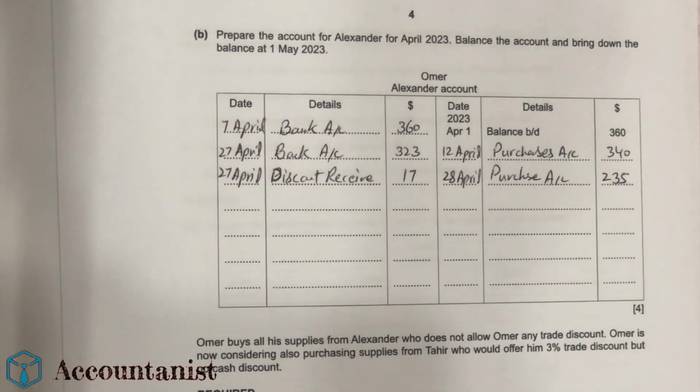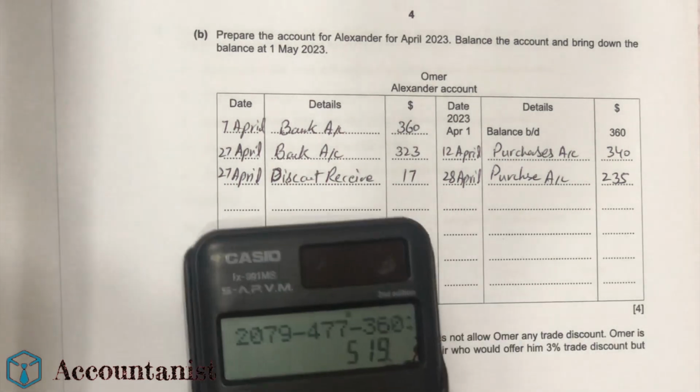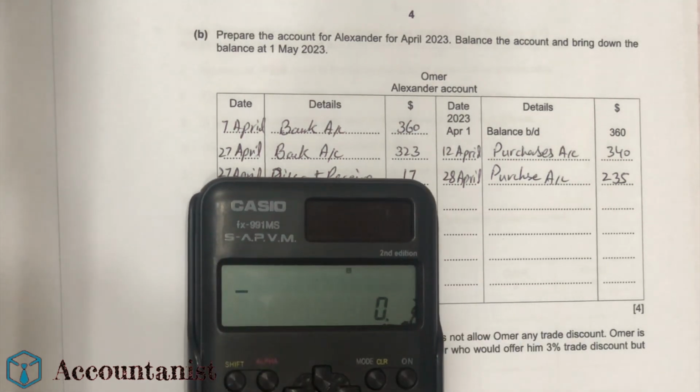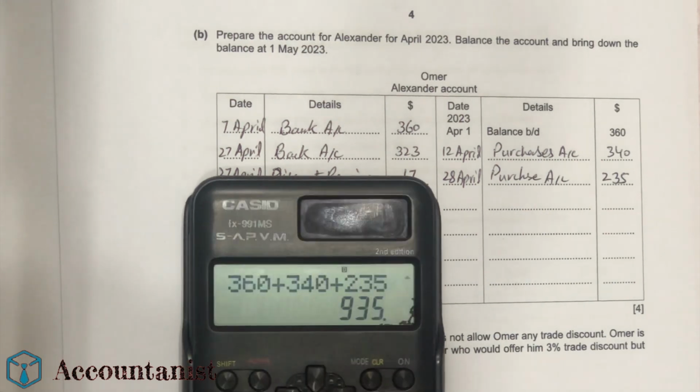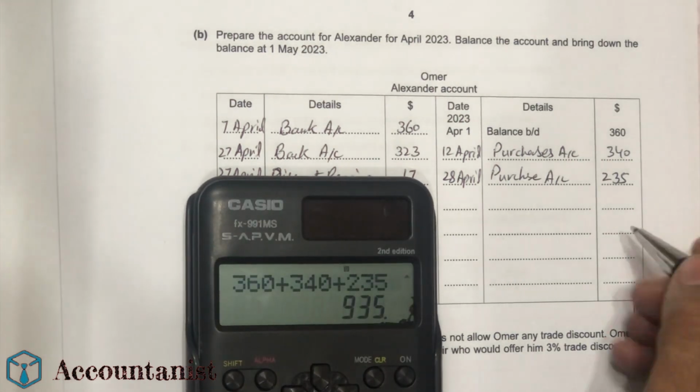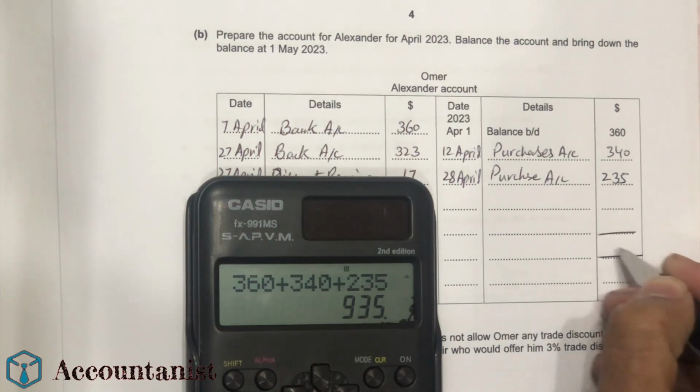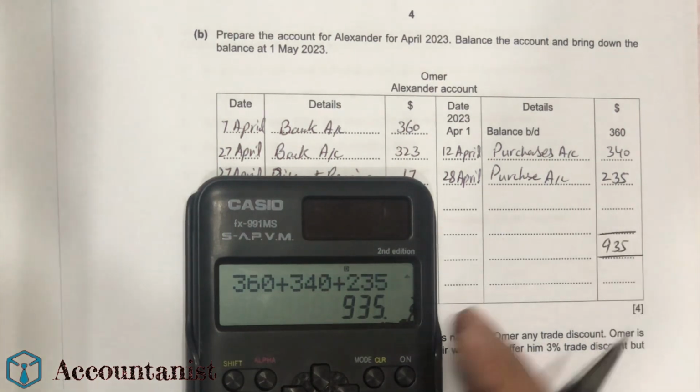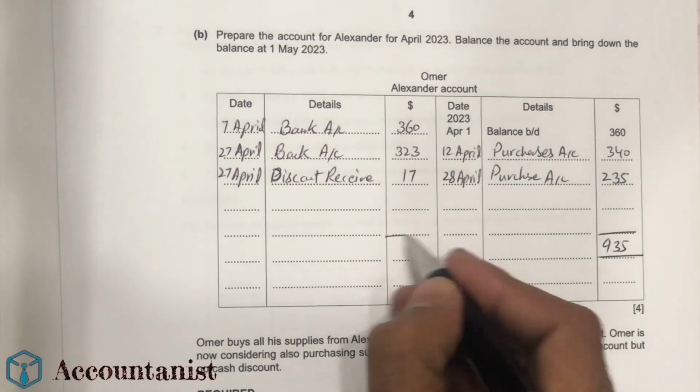Now after this we have to balance this account. This side has a bigger value, so I will add this up: 360 plus 340 plus 235, which gives me a total of 935. So I'll write down here 935, and then I will move this total to the other side, 935.